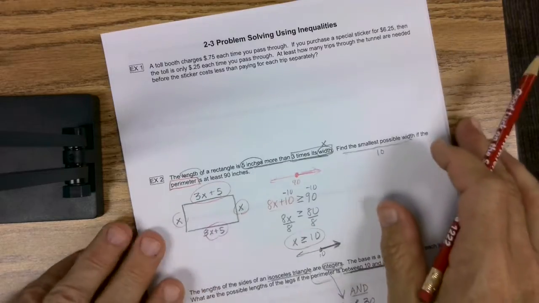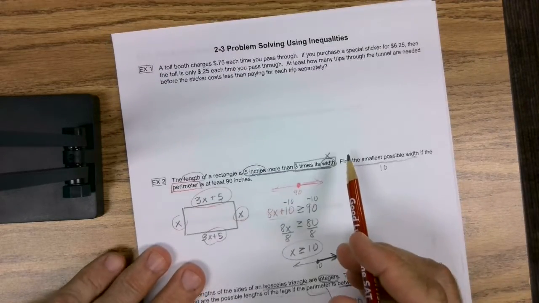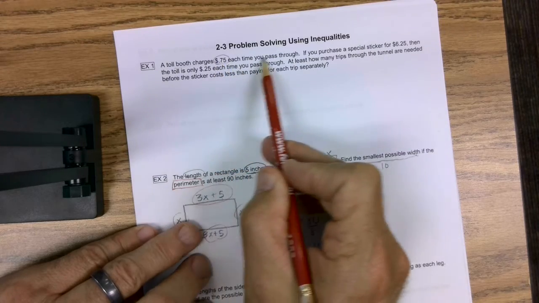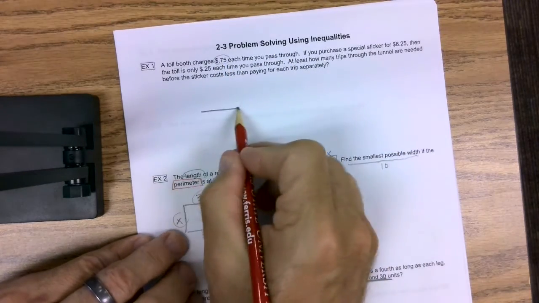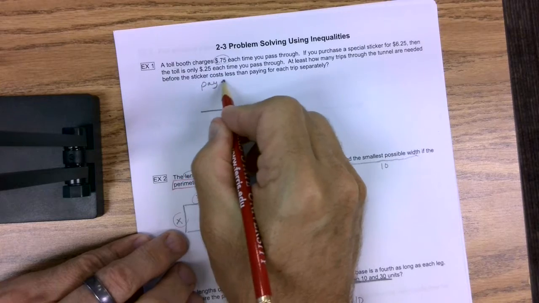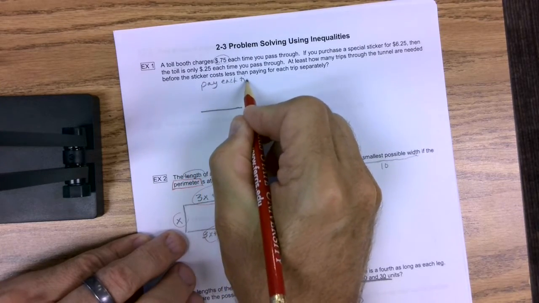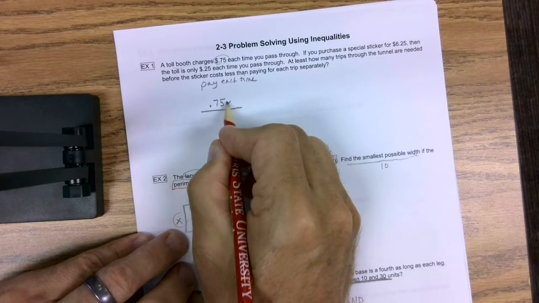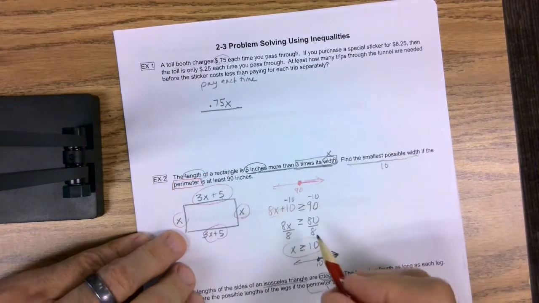Let's go up to this one. It says, a toll booth charges you 75 cents each time you go through. So, pay each time. That's scenario number 1, and you'd pay 75 cents every time you go through the toll booth.